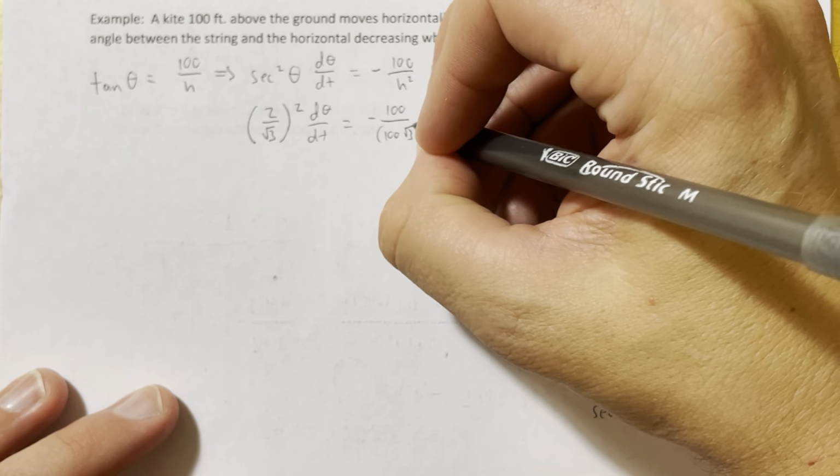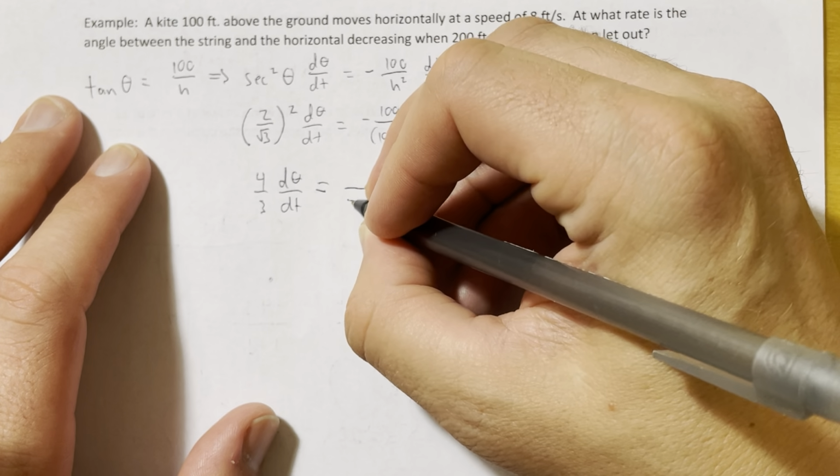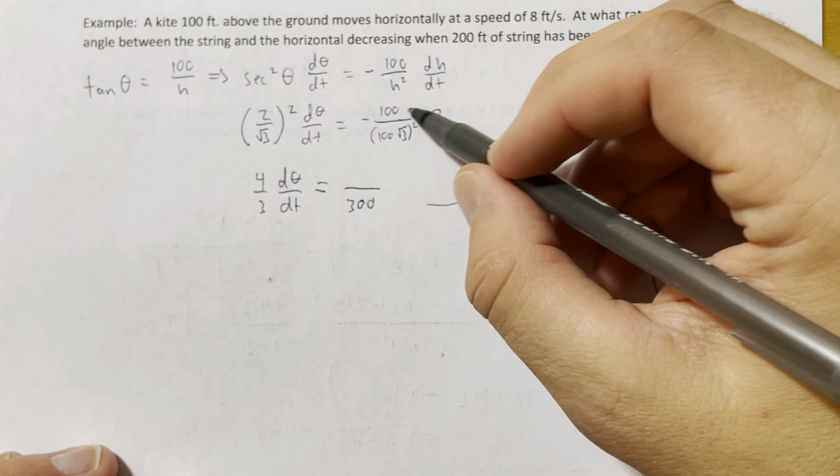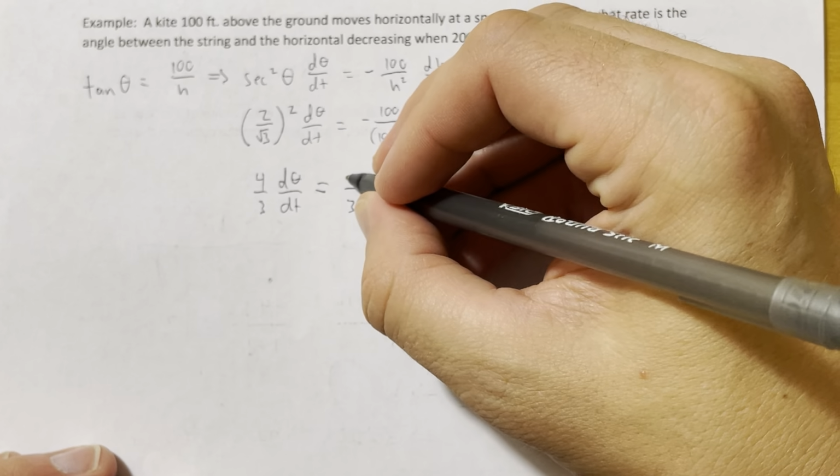So squaring this is just 4/3 d theta dt. Don't get too wrapped up in the squaring and the arithmetic here. 100 squared is whatever it is, but I have 100 over that. So this 100 will cancel with one of those 100s, leaving me with a 1 on top and one of the hundreds down here. Root 3 squared is just 3. So 3 times that 100 is 300. This is equal to a 300 in the denominator. And then down here, I have a negative 1 on top that's left over after canceling, times 8. That's equal to negative 8.